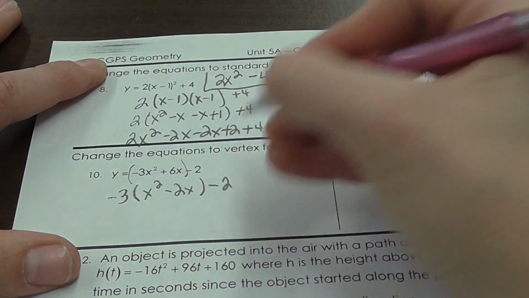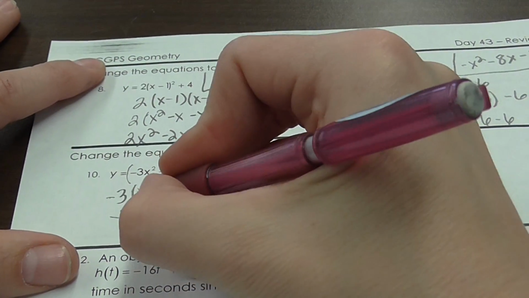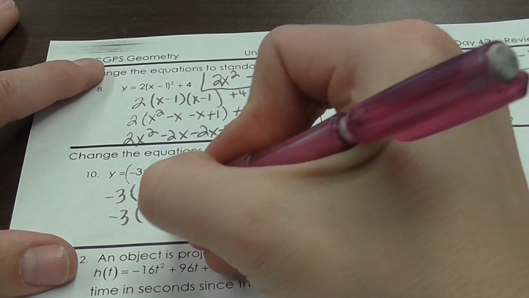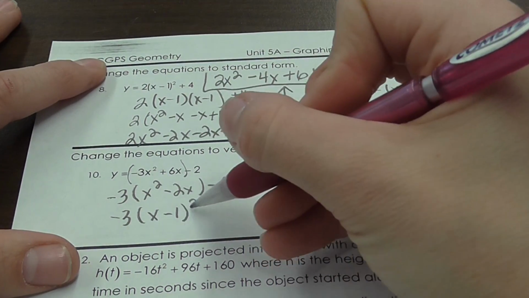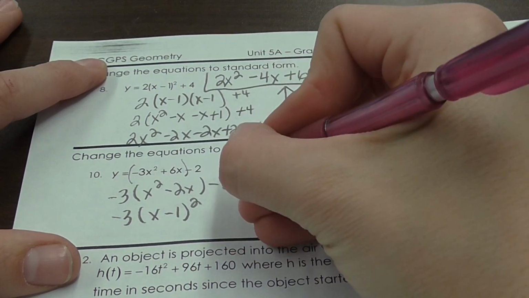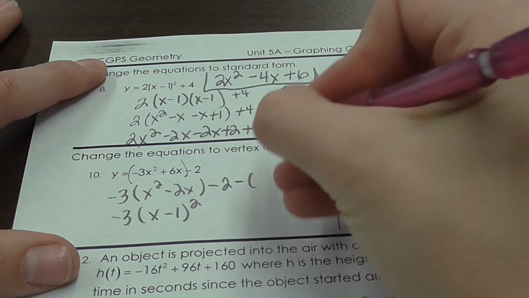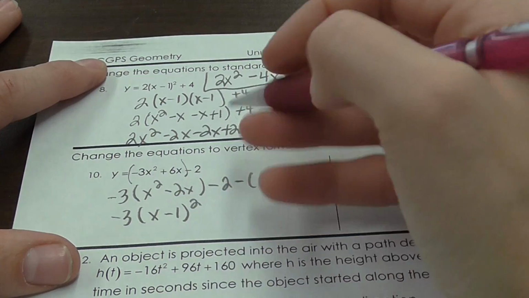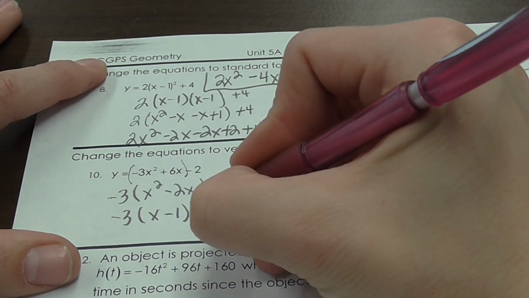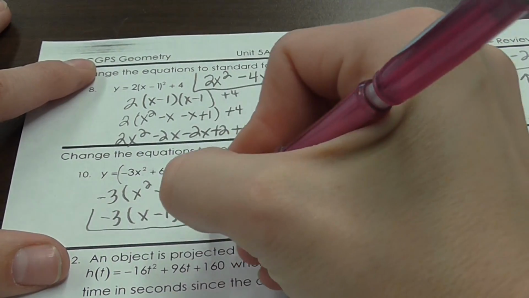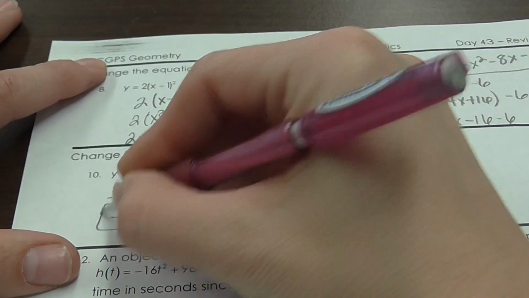Now is where I do my shortcut, and I just write (x minus 1) in here, squared, my loop-de-loop. Negative 1 squared is 1 times negative 3. I'm going to subtract off whatever I get when I do that. So 1 times negative 3 is negative 3. So 2 minus negative 3 is plus 1. And you're done. That's the answer.